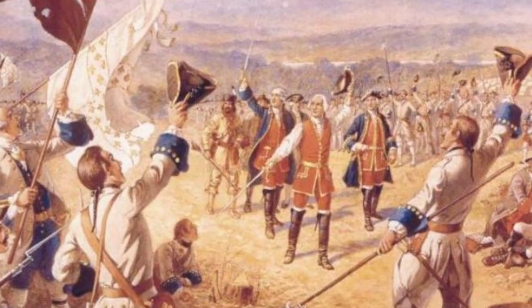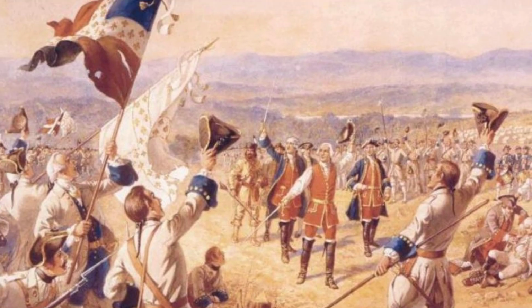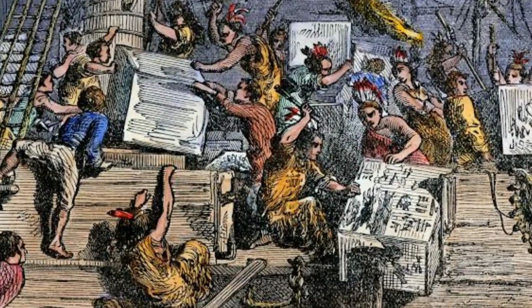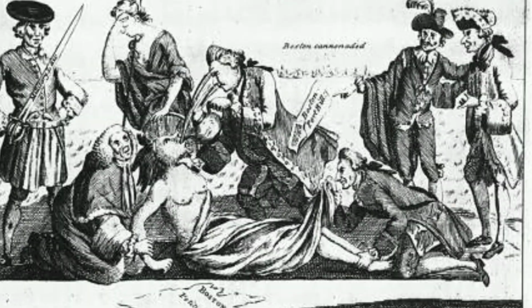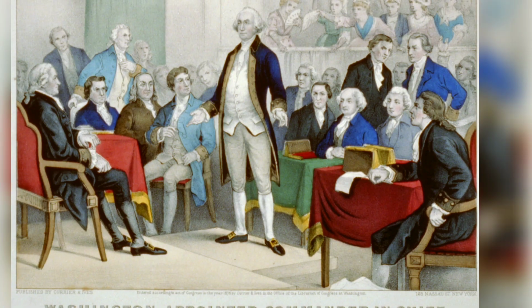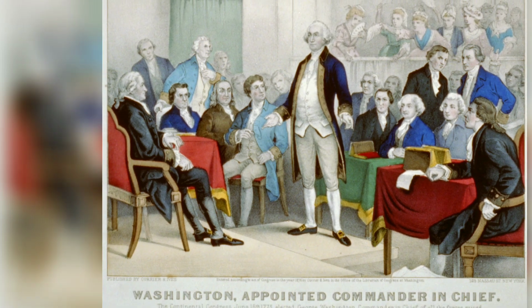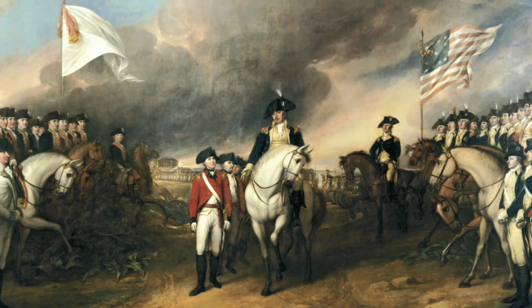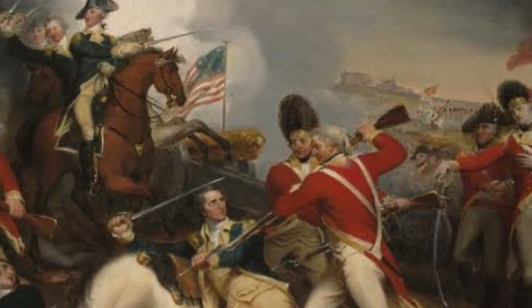After defeating France, the British Parliament imposed a series of taxes. Resistance to these taxes, especially the Boston Tea Party in 1773, led to Parliament issuing the Intolerable Acts designed to end self-government. In 1776, the United States declared its independence. Led by General George Washington, it won the Revolutionary War in 1783.